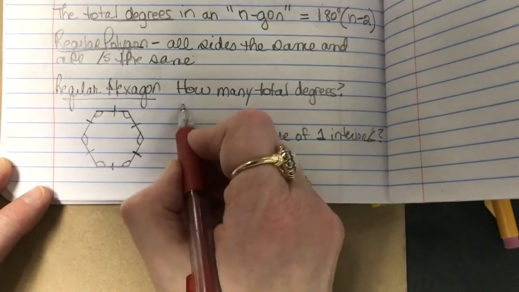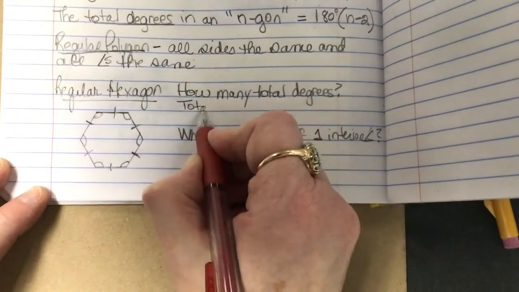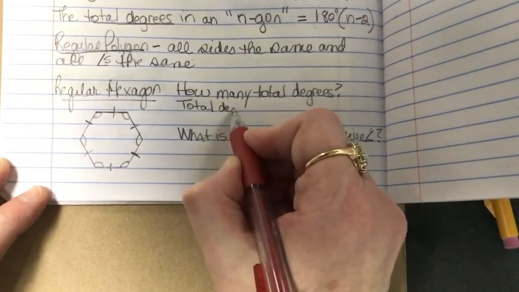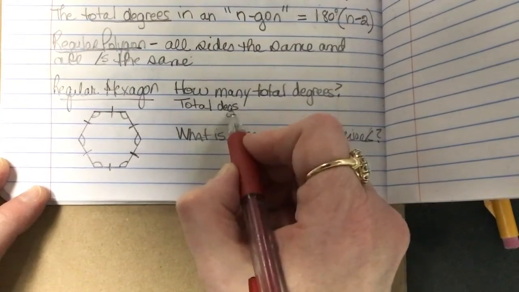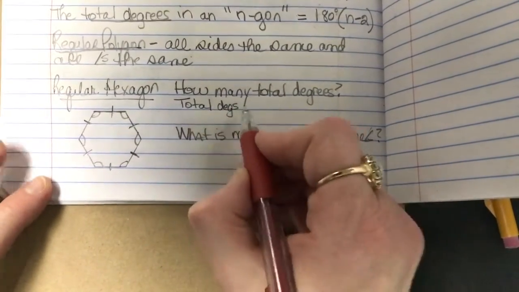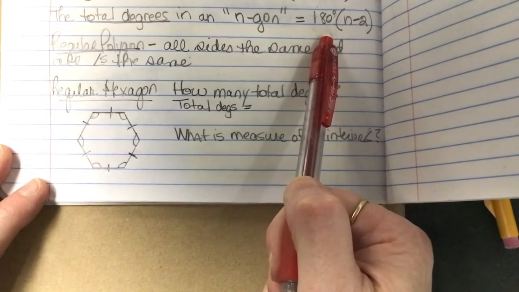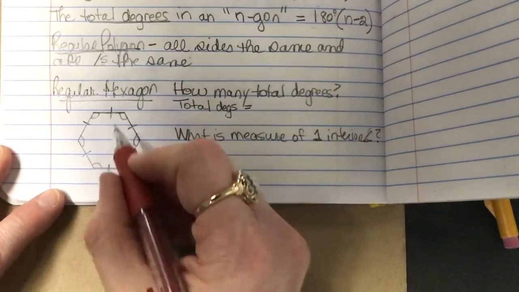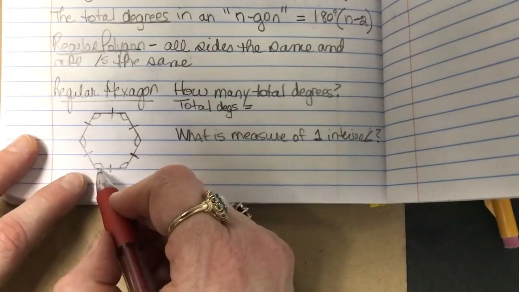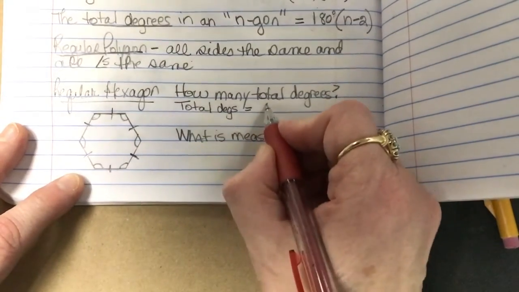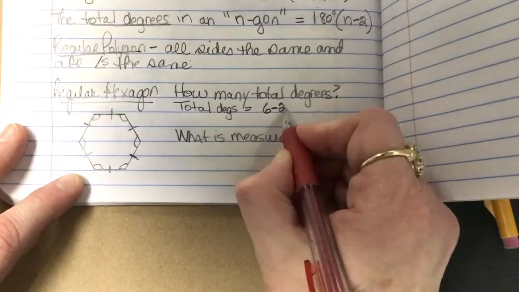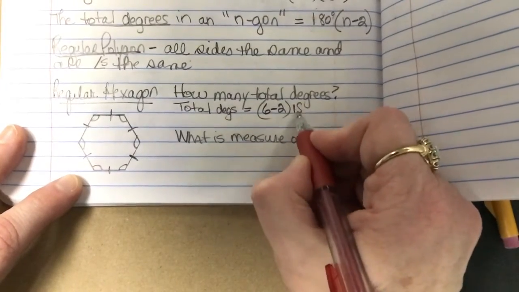Okay, so total degrees, and I don't really have a set variable or anything equal to that. Now I actually did turn this around up here, but really I do it just like we set it up a while ago, because we've got 6, take away 2, and then multiply by the 180 degrees.